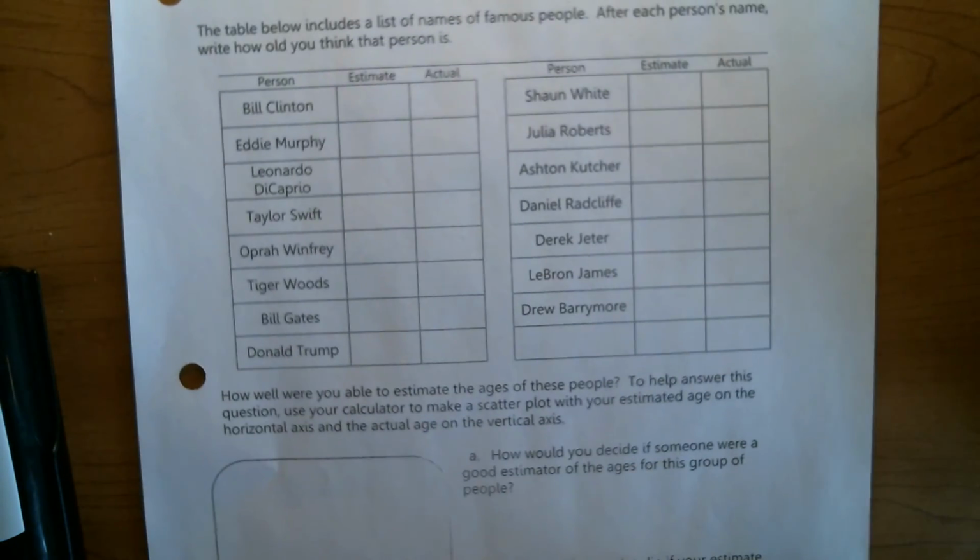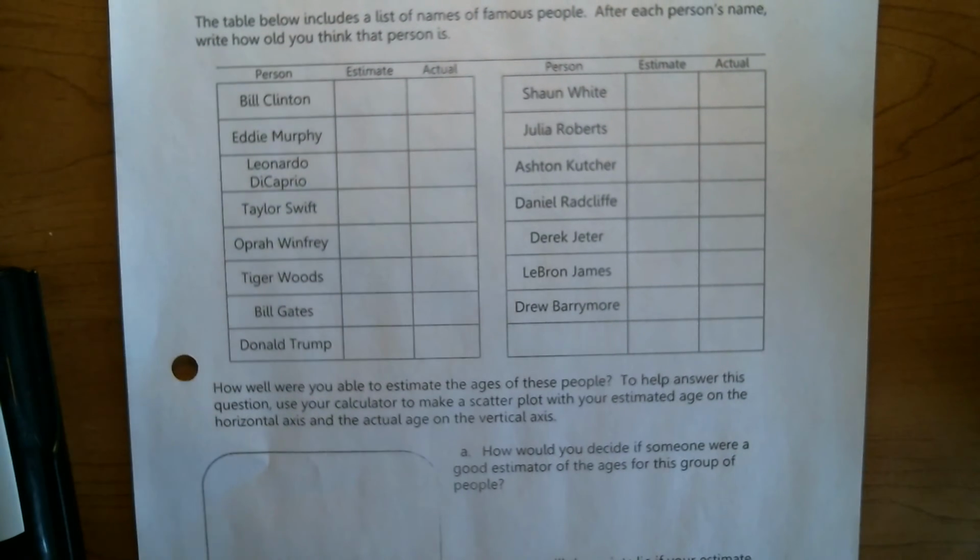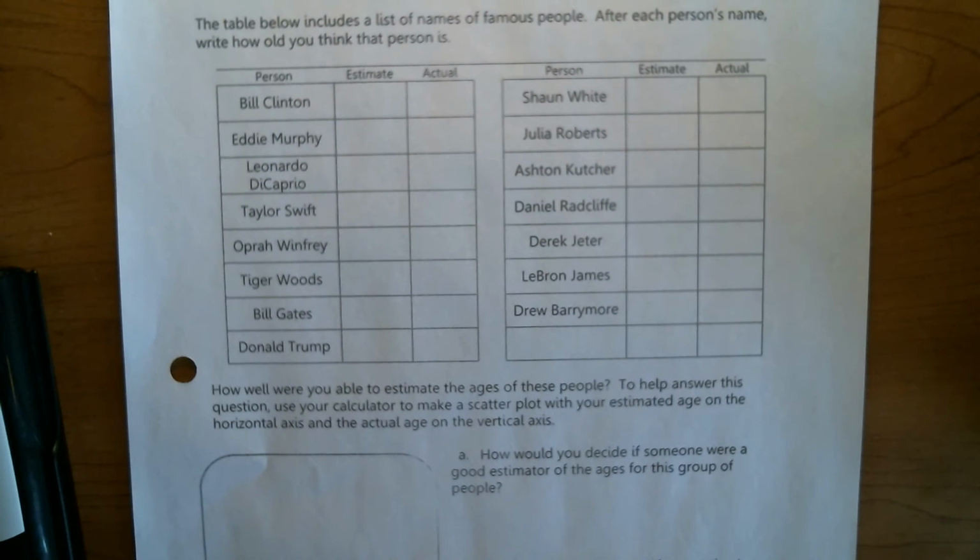The activity deals with scatter plots and correlations and what we were just talking about. I want you to pause the video and guess the age of each of these people. If you don't know who somebody is, it's going to be really hard to make a guess, but make a guess just the same. Then come back and I will tell you what their age is in the year 2020.